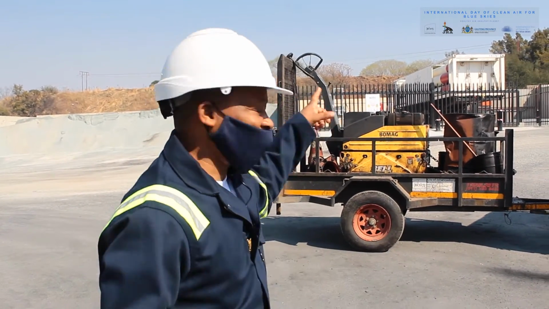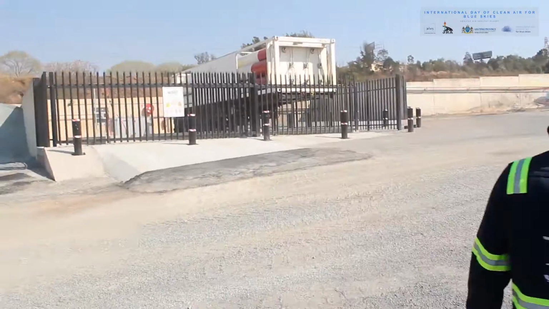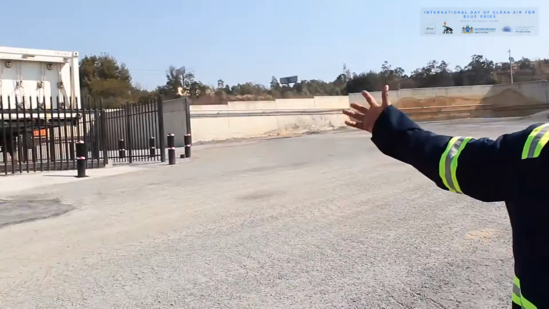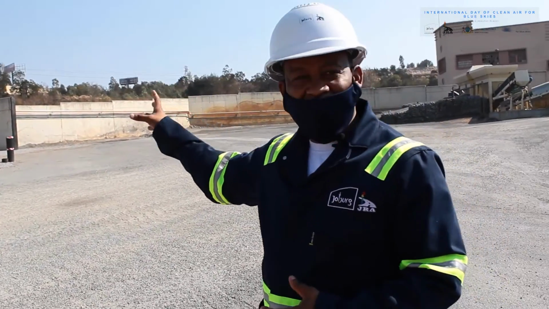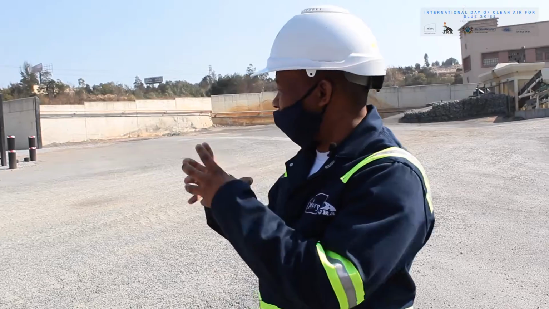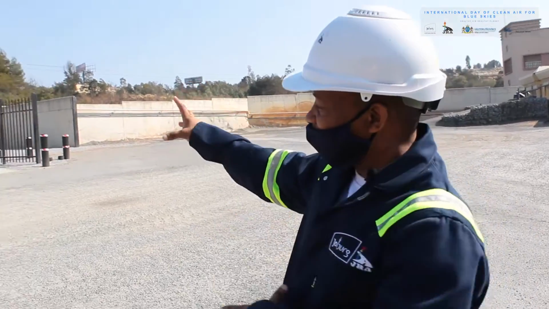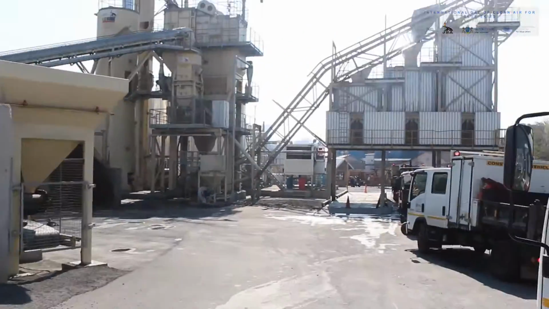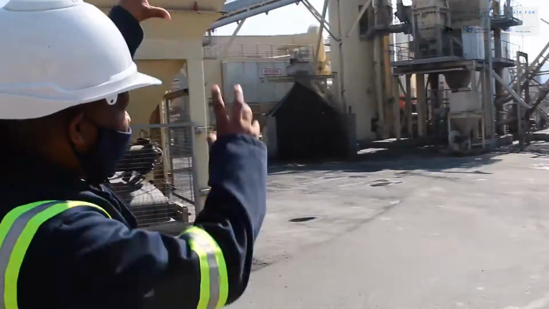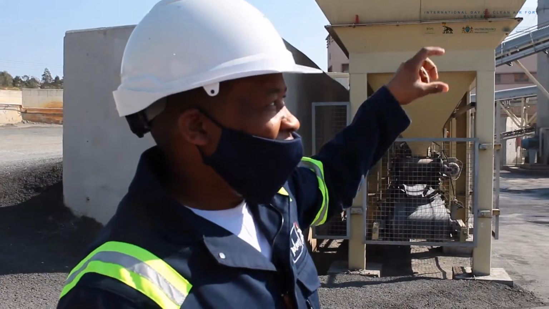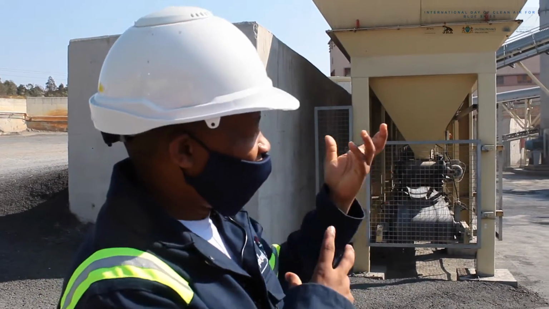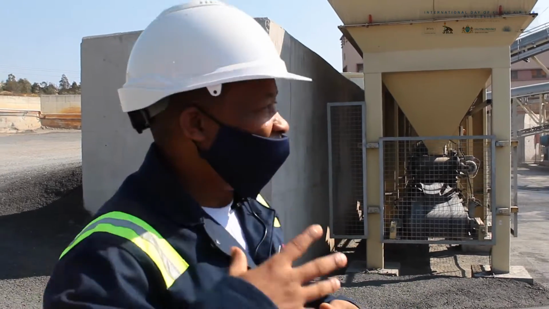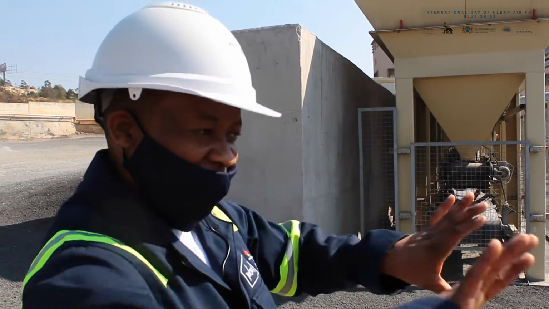Now, this is where we store the gas. This is our gas storage for natural gas. So it's compressed natural gas. Hence you see it as a gas pack like it is. When you look at that plant, at the top there, the top deck there, it's screens. We have screens. So material that is coming in, it is going to be screened and segregated.